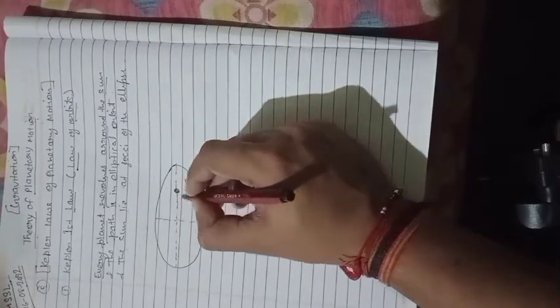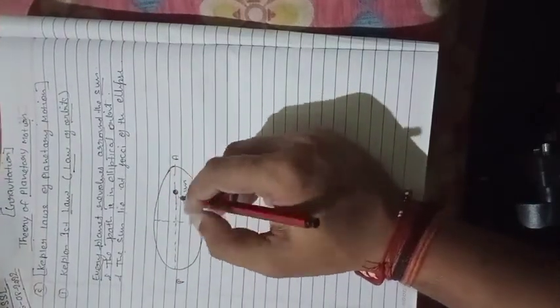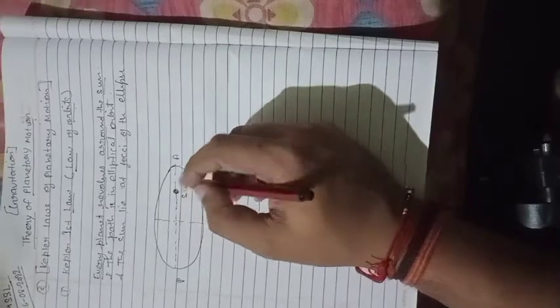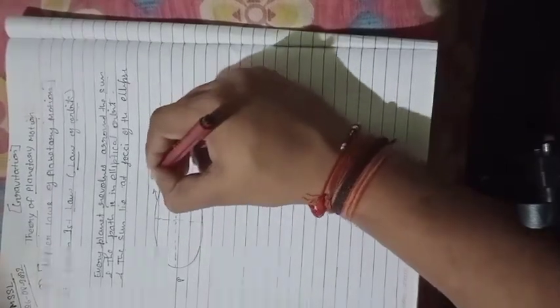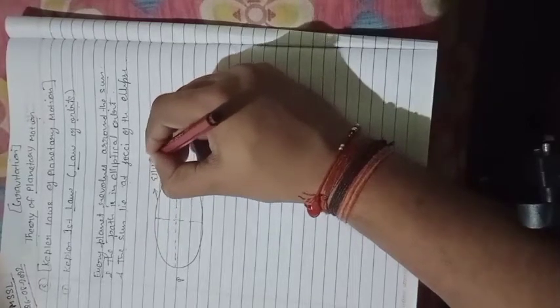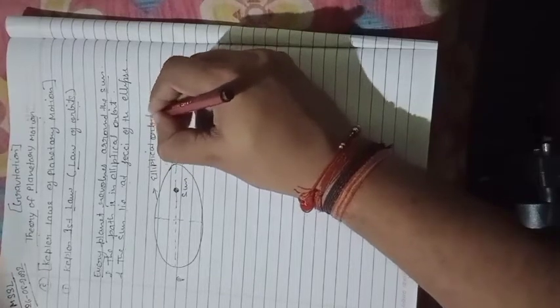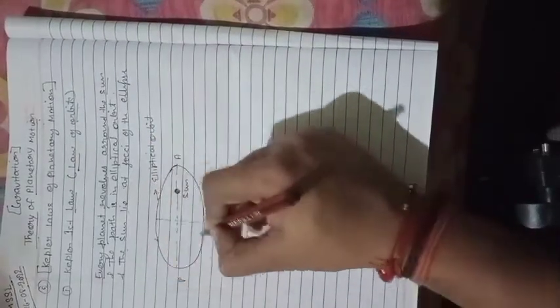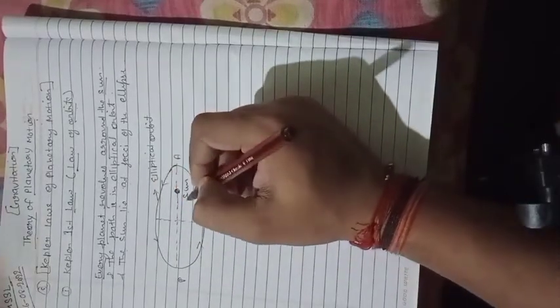Here is the sun, and let's say this is the A point and P point. As you can see, this is an elliptical orbit.